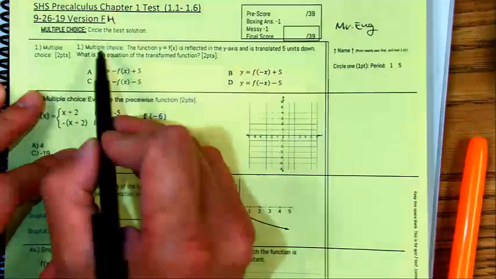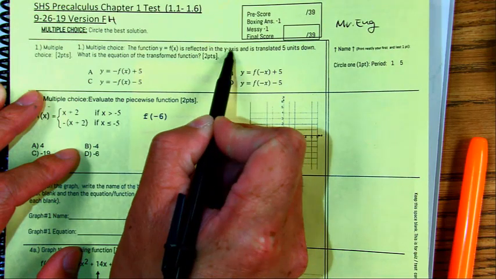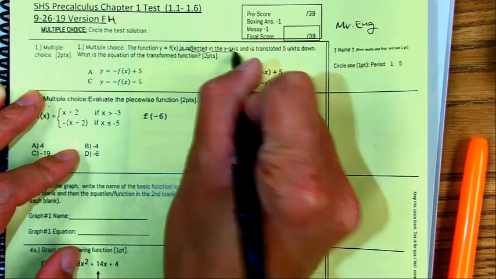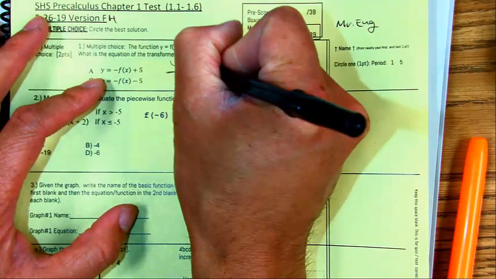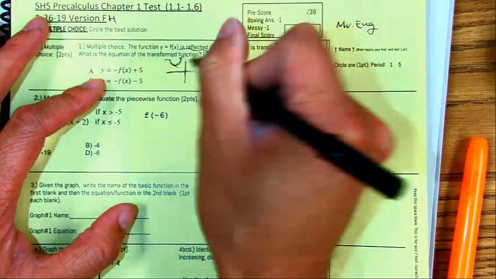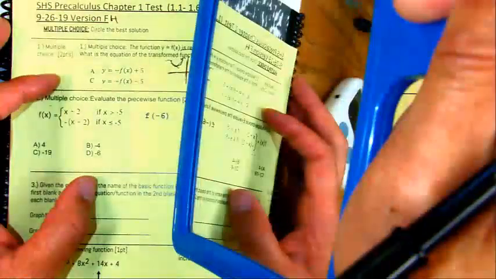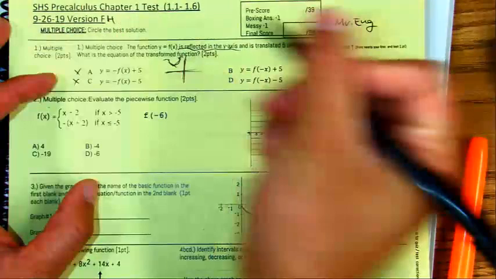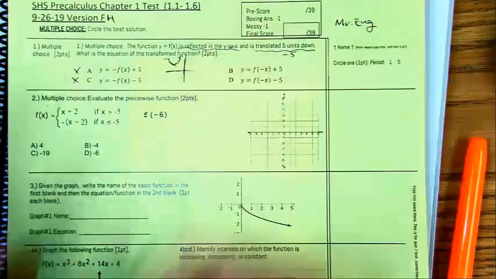Question number 1, the function y equals f of x is reflected in the y-axis. So reflected in the y-axis, your graph is this way. The mirror is right here, so therefore reflected on this side. That's when the negative is on the inside, so these two, and then translated down, this is -5, but that's on the outside. That would be choice D.